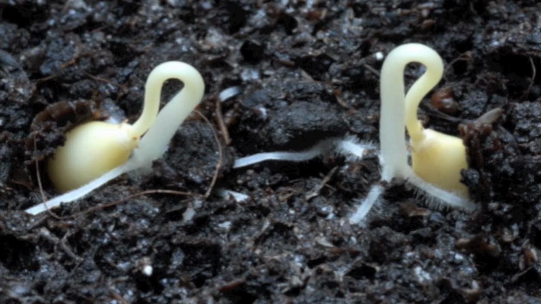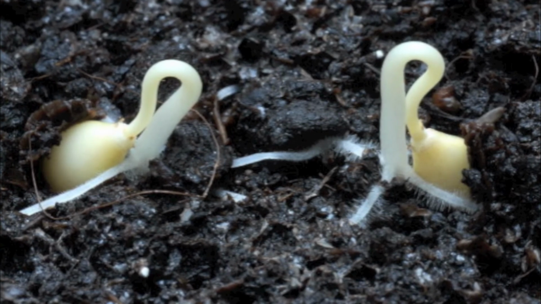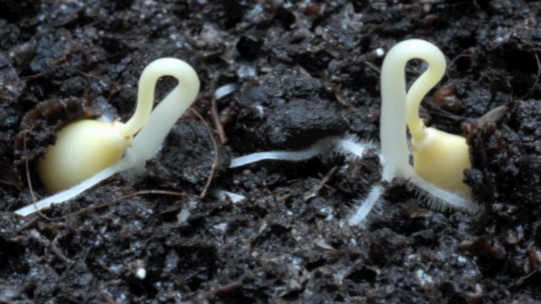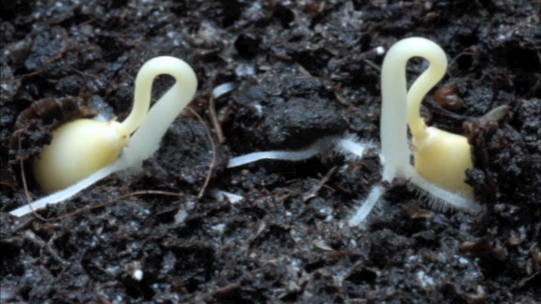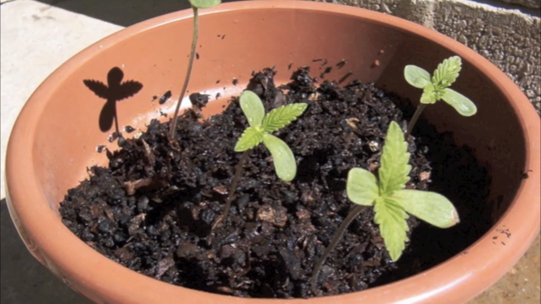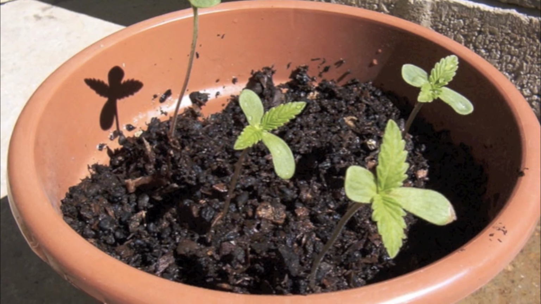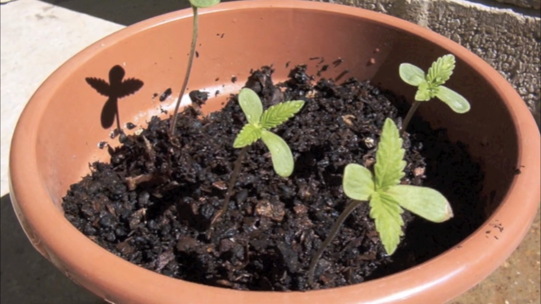After the roots have started growing downwards, the stem and the leaves begin to grow upwards. Once the leaves are fully developed, they immediately begin to photosynthesize so that the plant can eat. The plant then continues to grow until it is fully developed.